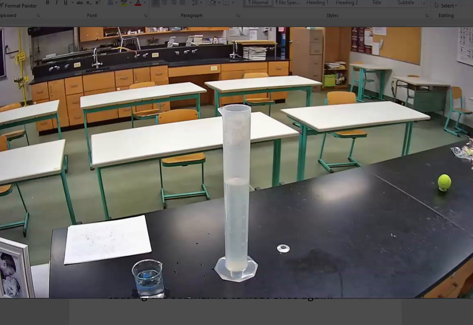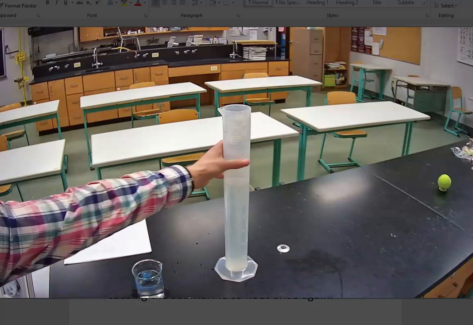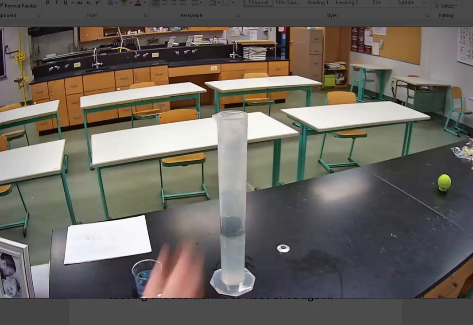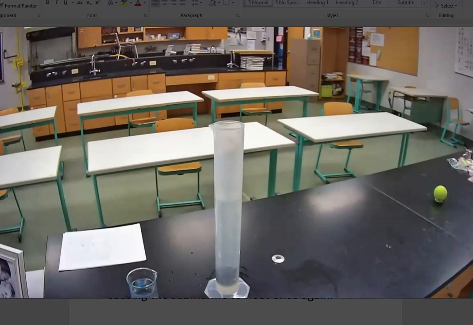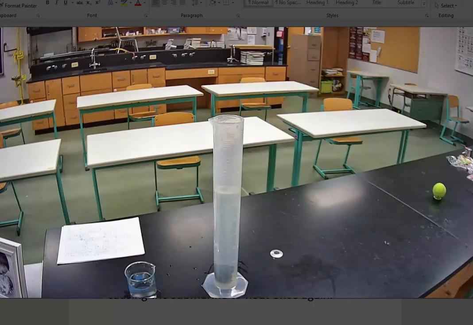I went ahead of time and recorded my mass of my Alka-Seltzer, which I put in there. I'll give you that data in a moment. And let's see if we can get this submarine to sink. And then you should be able to see these bubbles start to get released. We know that it's carbon dioxide gas. That's evidence of a chemical reaction taking place.